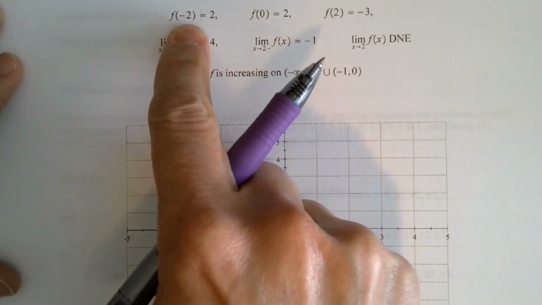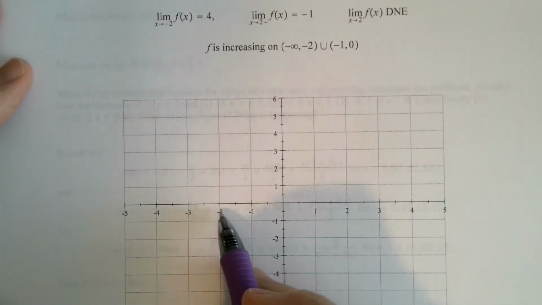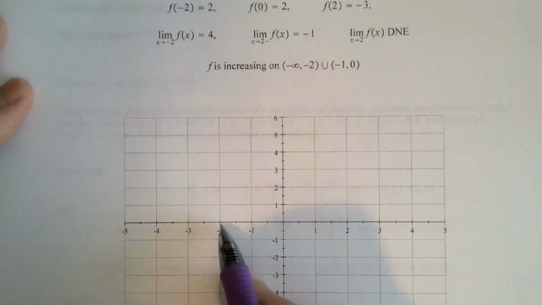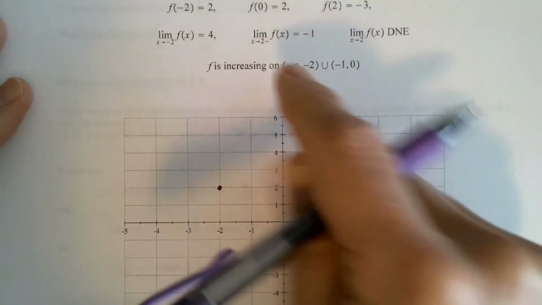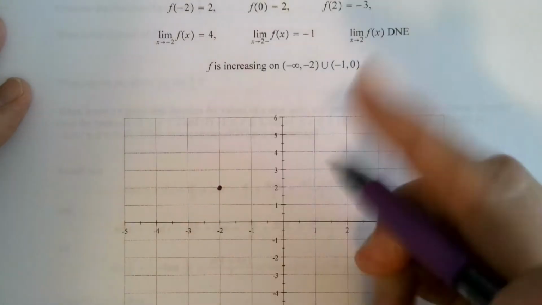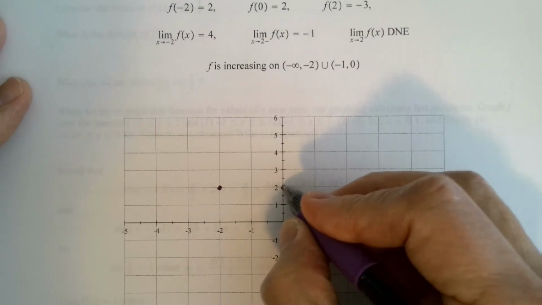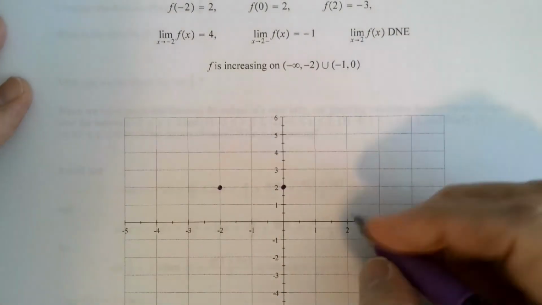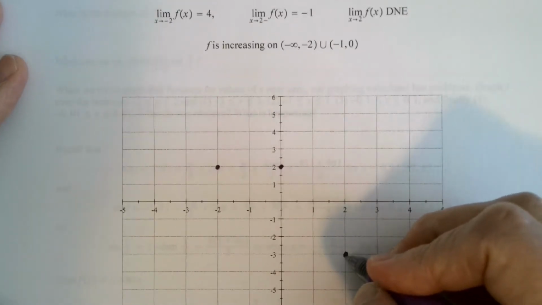f of -2 is equal to 2. So input -2, there's x equals -2, output 2. So I have the point (-2, 2) on the graph. f of 0 is also 2, so input 0, output 2. And f of 2 is -3, input 2, output -3. Okay.